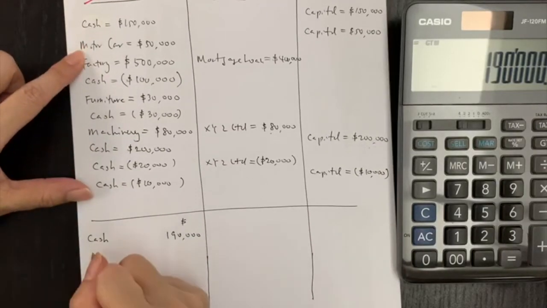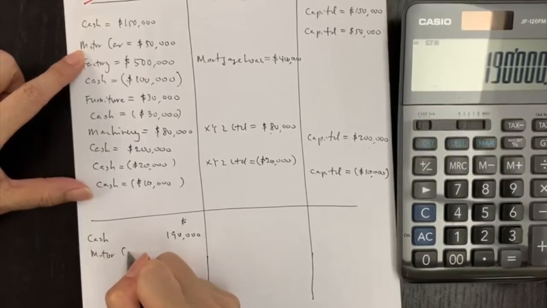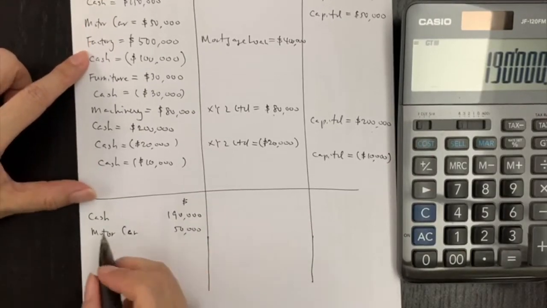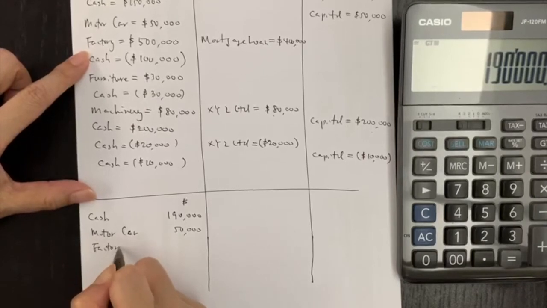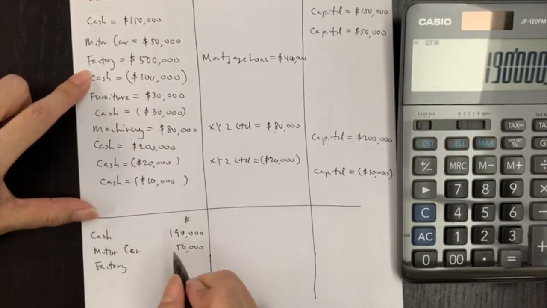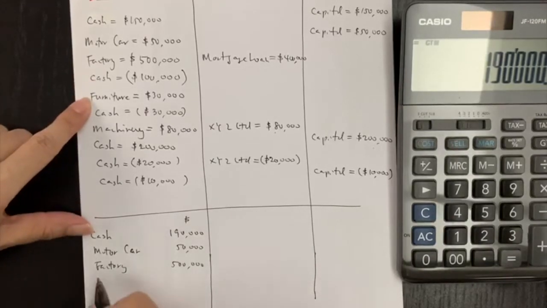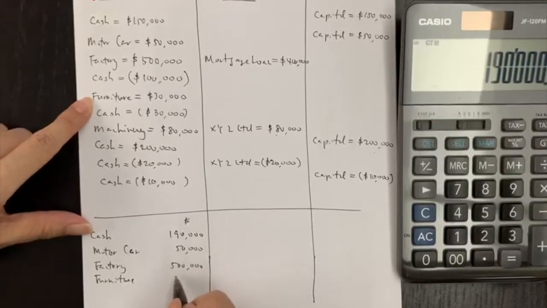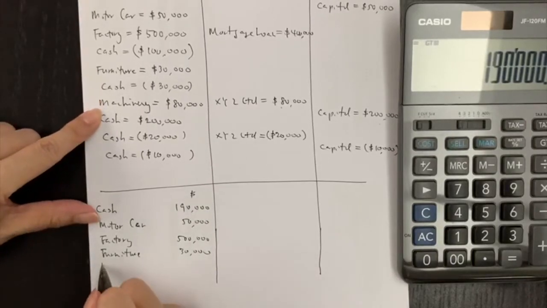So we have motor car, okay, which is 50,000, and then in column 1 there is factory, which is 500,000, and what else? And then furniture, which is 30,000, and also machinery, which is 80,000.